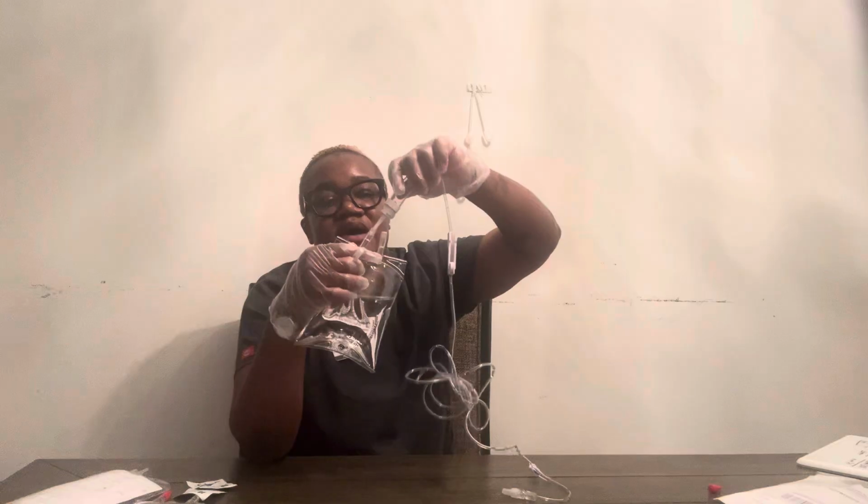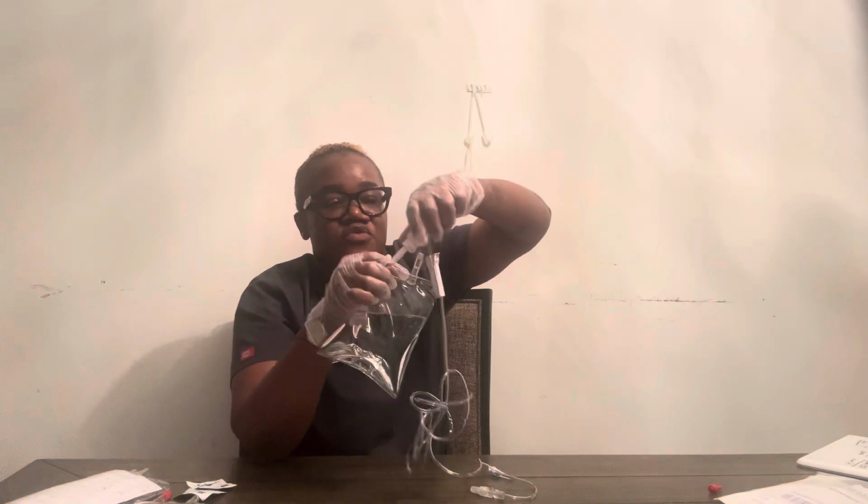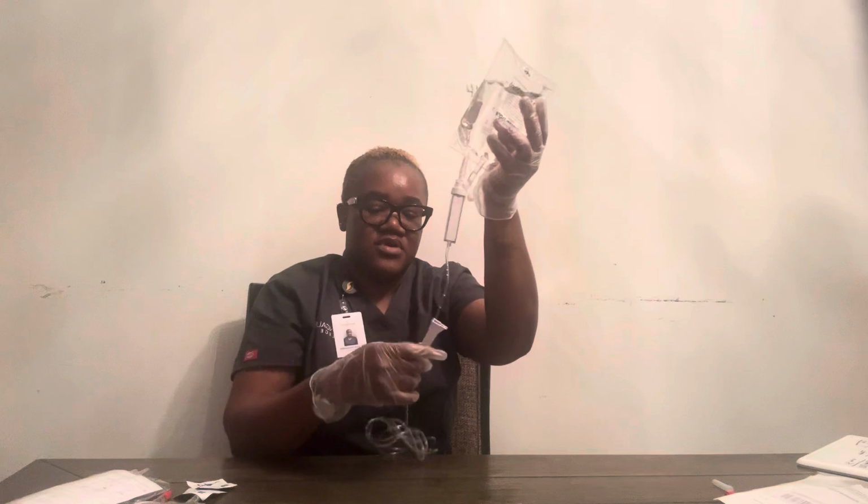Okay, so next I am gonna remove the cap from my fluid. I am gonna remove the cover from my spike, and I'm gonna insert it in the bag. I'm gonna spike the bag, ensure that it goes all the way in. And like I said, I have to ensure that the roller clamp is in a locked position.